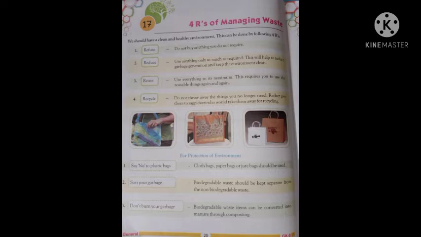Four R's of managing waste. So let us read the question first. We should have a clean and healthy environment. This can be done by following four R's. Okay, so let us read the four R's. First one is refuse. Do not buy anything you do not require. Okay. Now second one is reduce. Use anything only as much as required. This will help to reduce garbage generation and keep the environment clean.